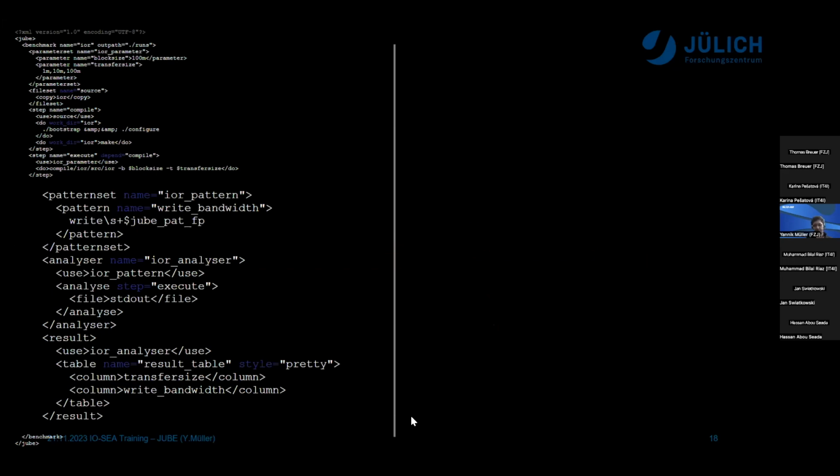Our JUBE script is growing again. We're now adding pattern sets. So now we're focusing on, we have done already the parameter expansion. We have done a build and an execute step. And now after the execution is done, we want to know something about the results. Therefore, we define some patterns.